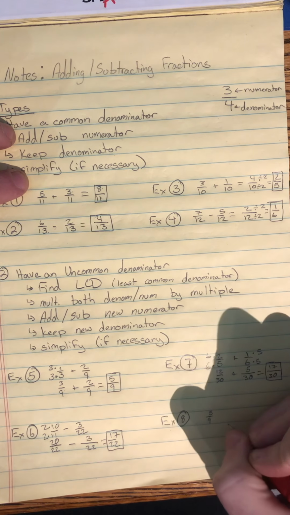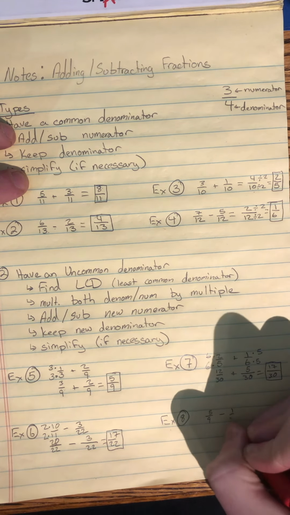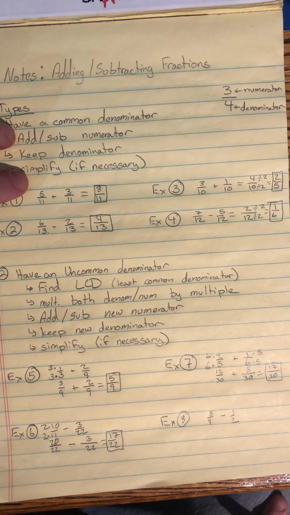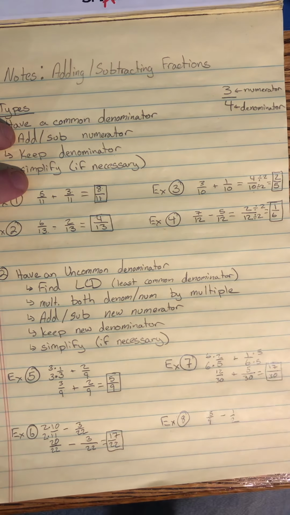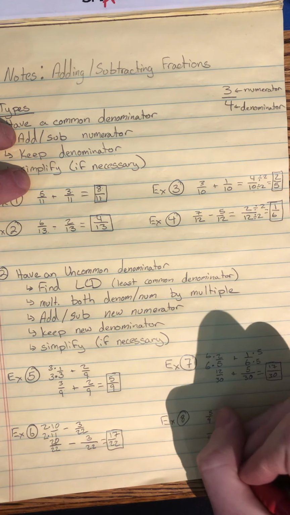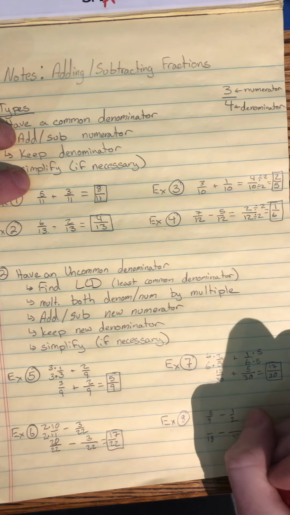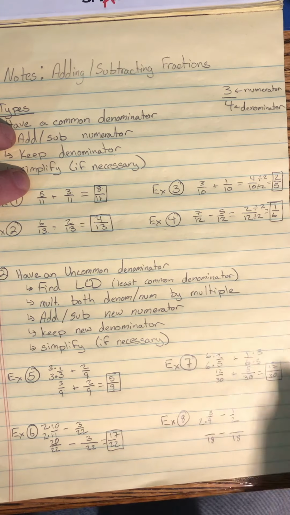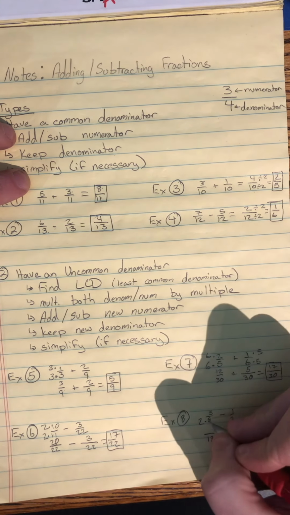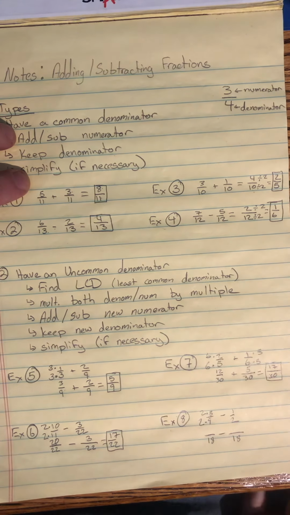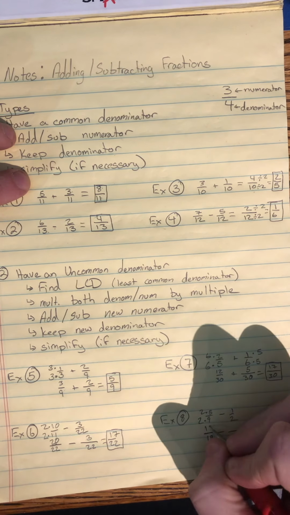And let's look at example 8. Five ninths minus 1/2. We need a common denominator. Well, if we figure it out, it's something over 18 minus something over 18. Well, 9 times what gives me 18? 9 times 2. If I multiply the bottom by 2, I gotta multiply the top by 2. 2 times 5 is 10.